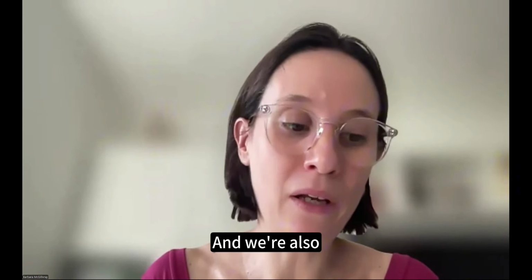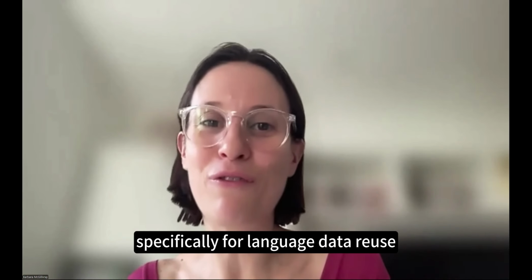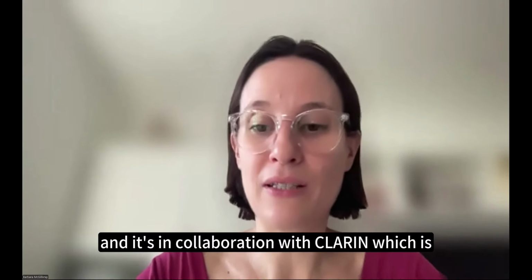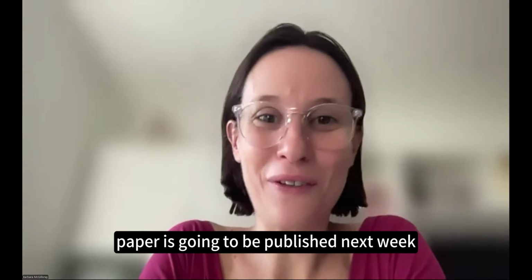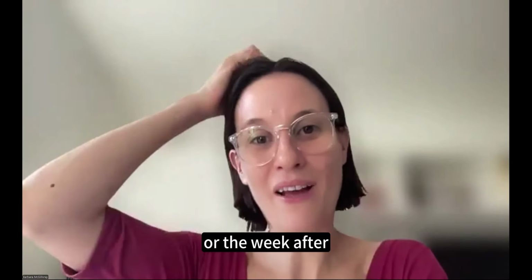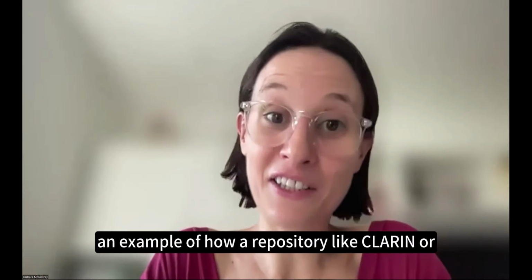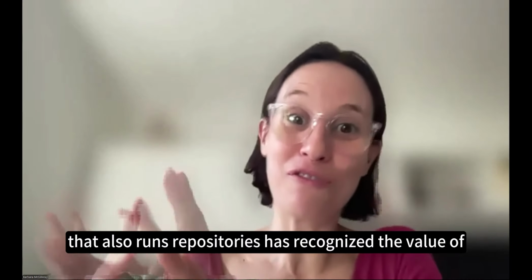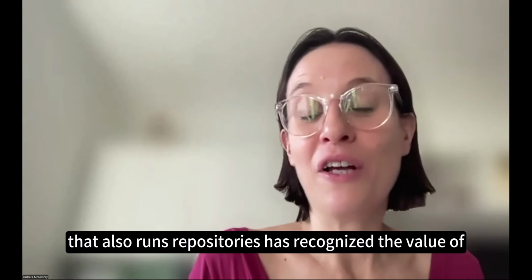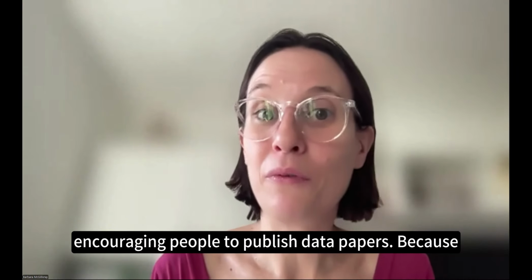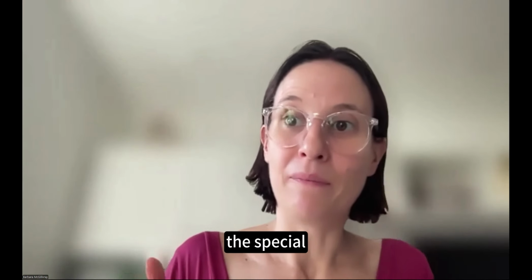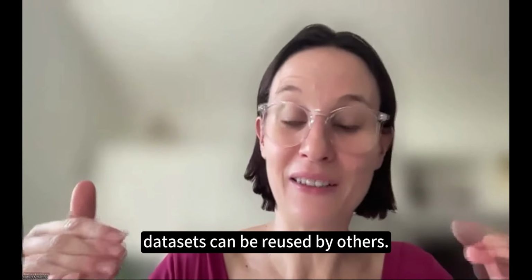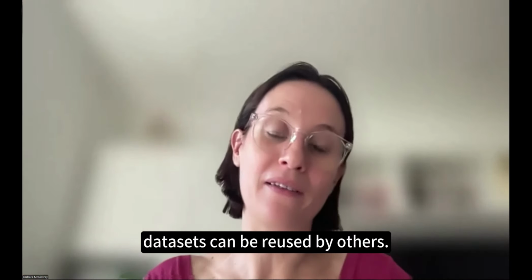We're also going to launch a special collection specifically for language data reuse. It's in collaboration with Clarin. The call for papers is going to be published next week or the week after, very soon. It's again an example of how a repository like Clarin, or an infrastructure that also runs repositories, has recognized the value of encouraging people to publish data papers, because the special collection is going to specifically focus on how existing data sets can be reused by others.